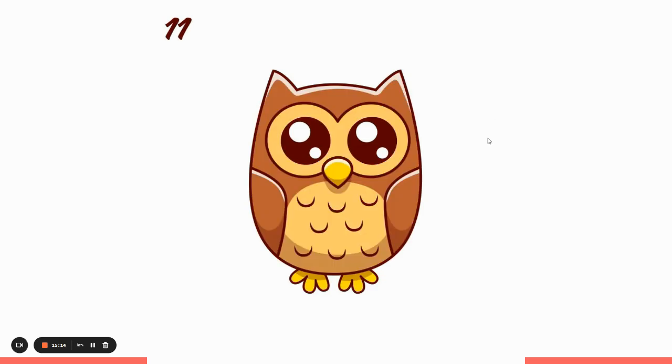Now it's your turn to hit the pause button and go ahead and color your owl. And it could be any color you want it to be. It does not have to be just like the one on the screen. If you want your owl to be purple, it could be purple. So go ahead and hit the pause button and then color your owl.